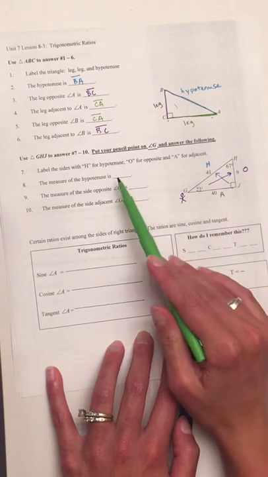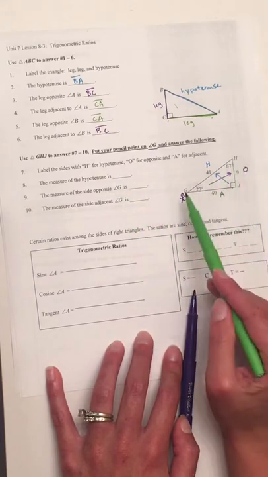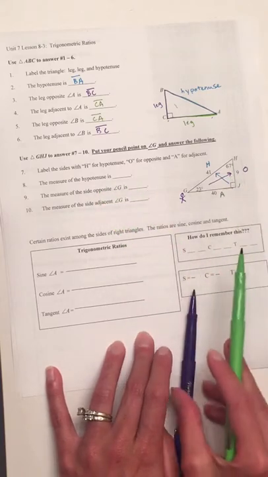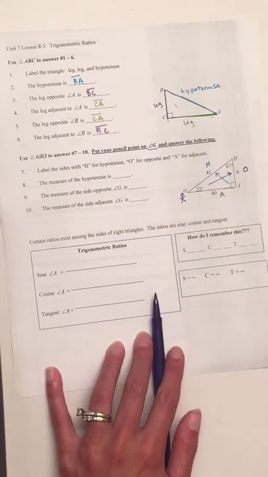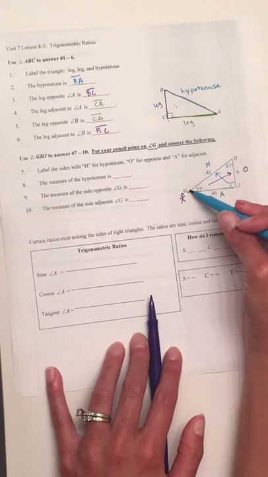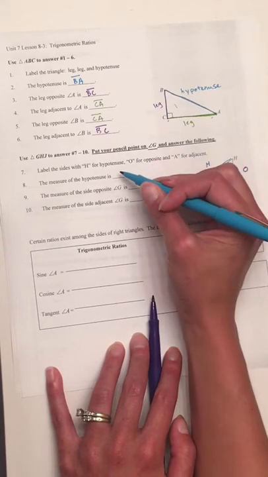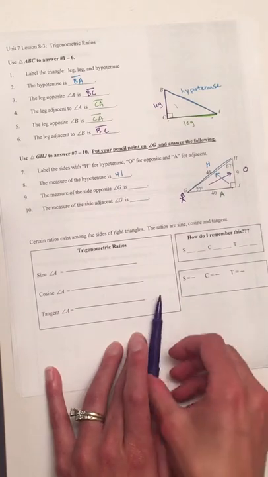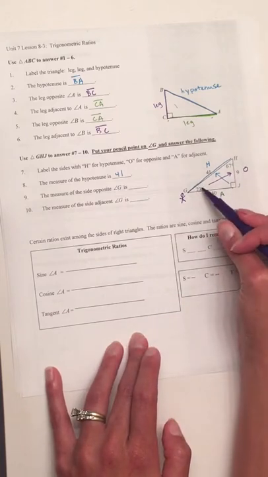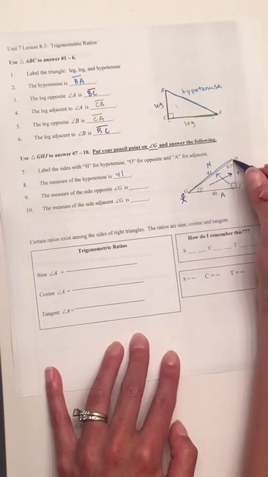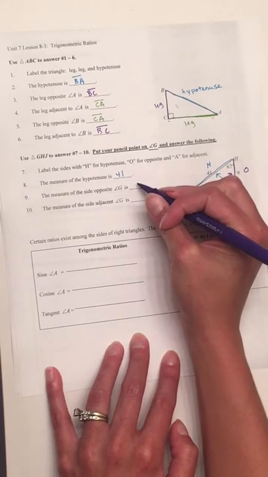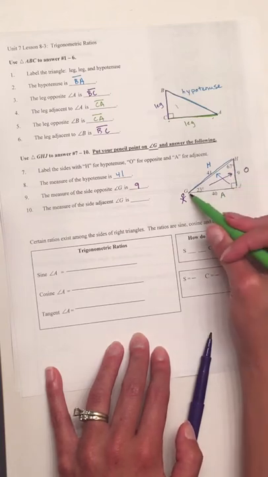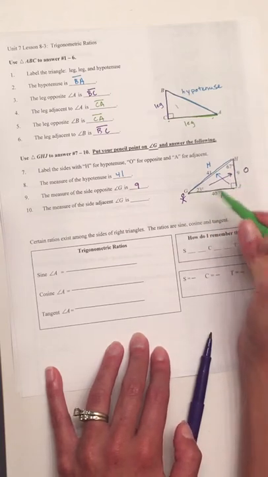So let's go ahead and write those using the G, H, and J. So the measure of the hypotenuse is 41, right? That's my side right here. This is my hypotenuse side. So the measure of the hypotenuse is 41. The measure of the side opposite of angle G, my opposite side over here, is 9. And the measure of the side that's adjacent to me right now at angle G is 40.